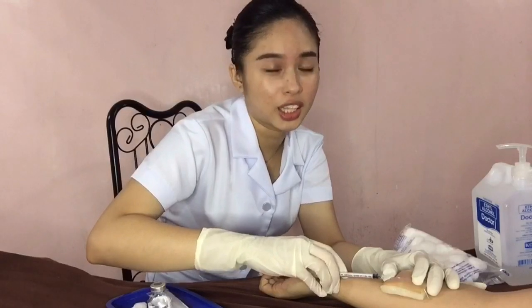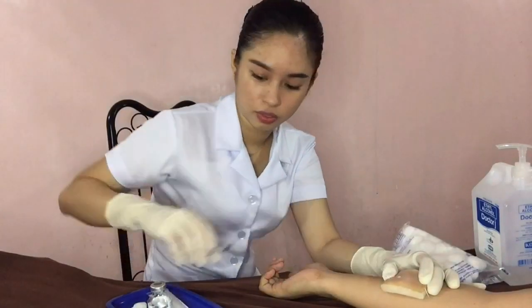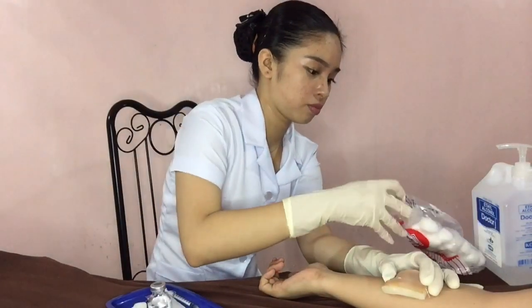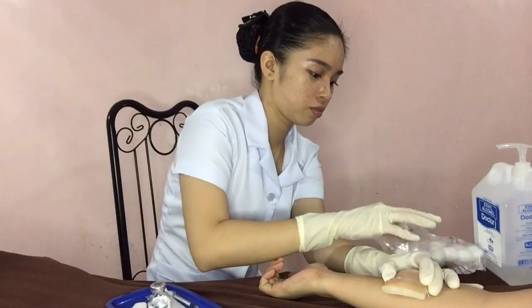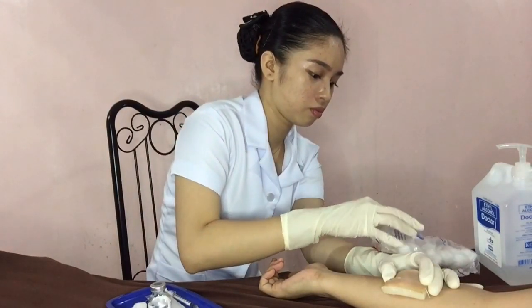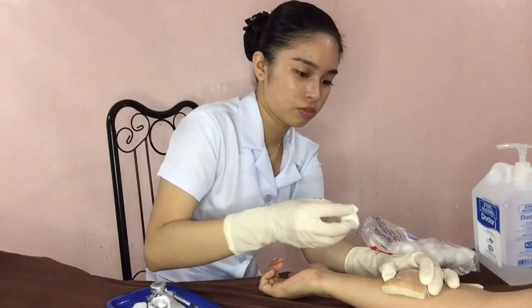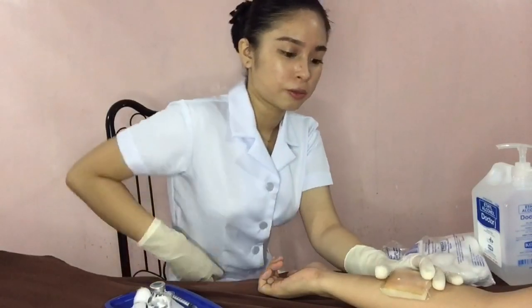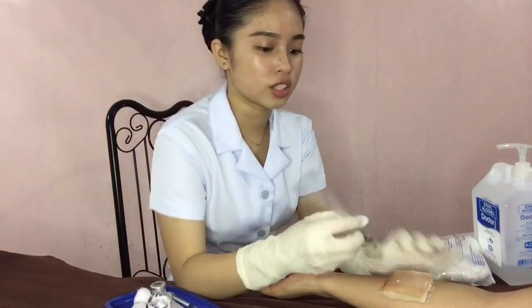Then withdraw the needle at the same angle and pat with a dry cotton ball. Don't forget not to massage the area. Then encircle the wheal with a blue or black pen. Then instruct the patient not to rub the wheal or erase the mark. So ma'am, do not erase this mark, okay?